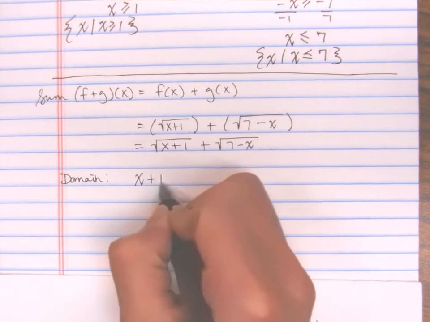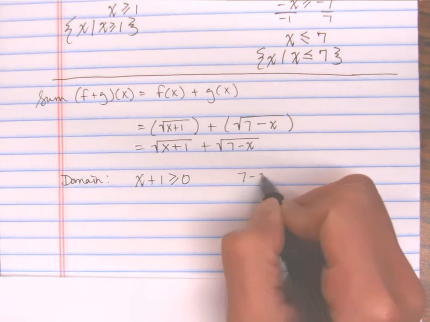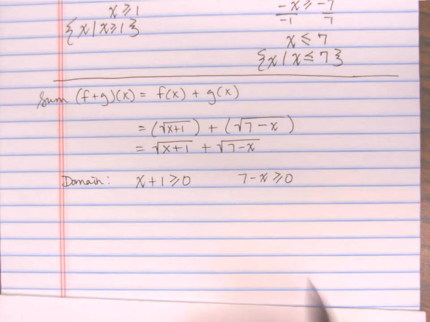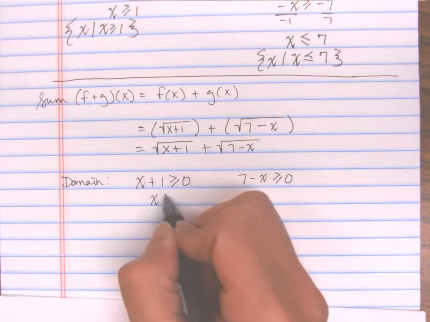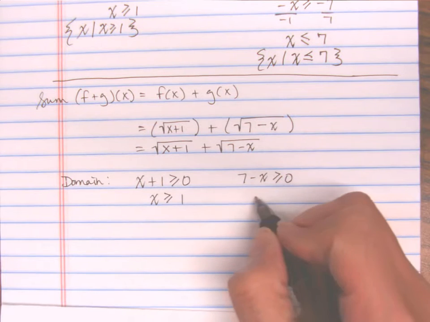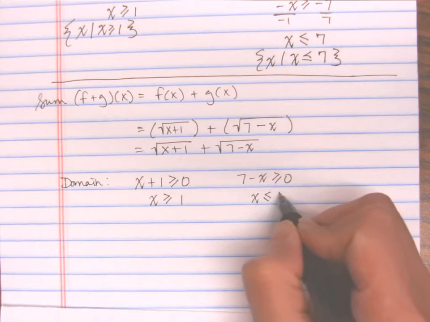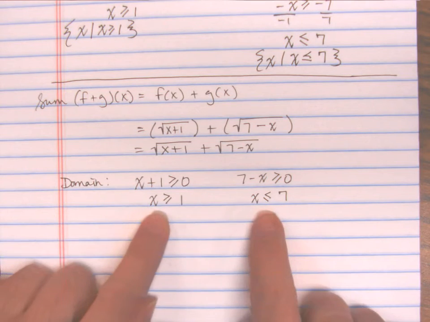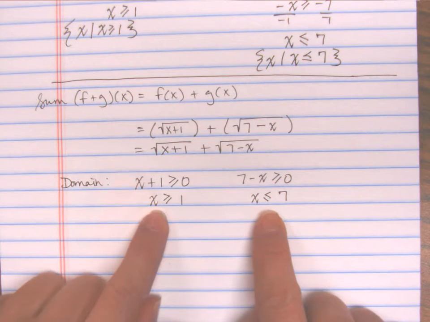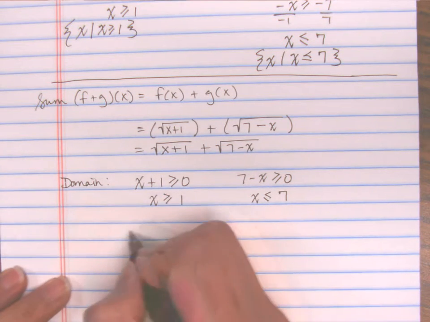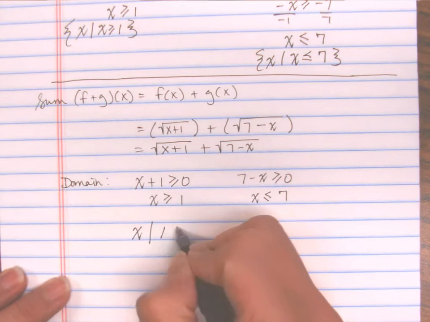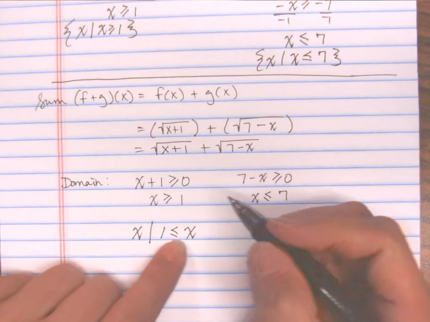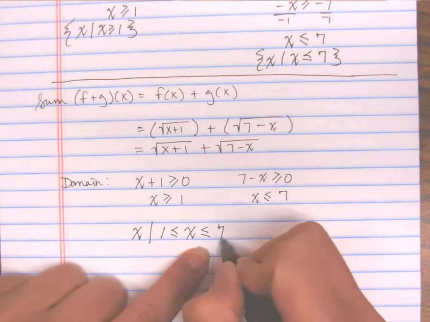So once again, x minus 1 greater than or equal to 0, and 7 minus x is greater than or equal to 0. So we saw that here we have to have x greater than or equal to positive 1, and here we have to have x less than or equal to 7. Okay, so in order for us to avoid imaginary numbers, any value that we plug in for x has to meet both of these conditions. It has to be greater than or equal to 1, and it has to be less than or equal to 7. So my domain here is x such that 1 is less than or equal to x, which is less than or equal to 7.